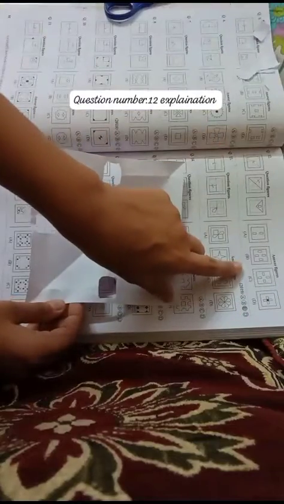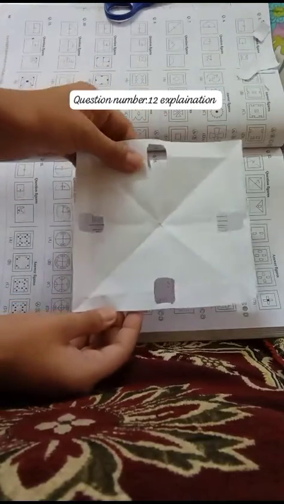So we are making it, meaning this question figure is looking like option number C. So my answer is option number C.